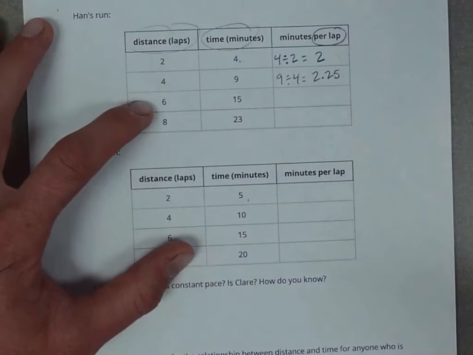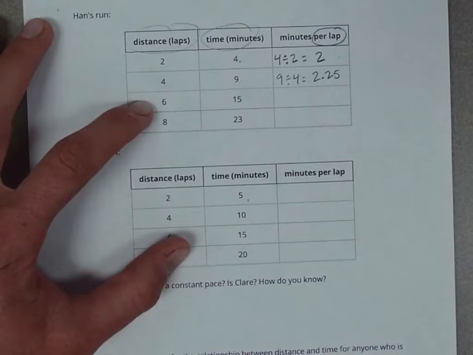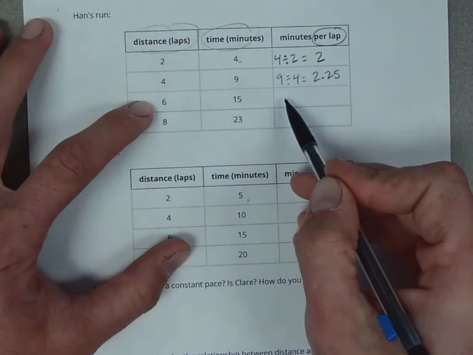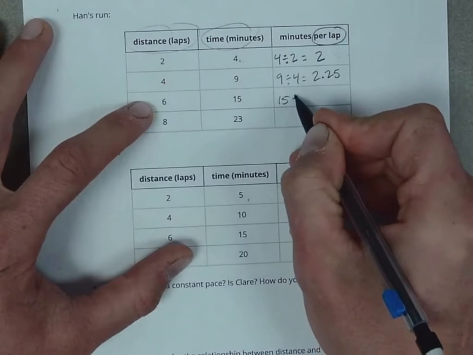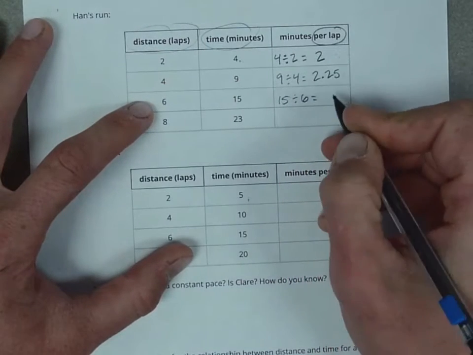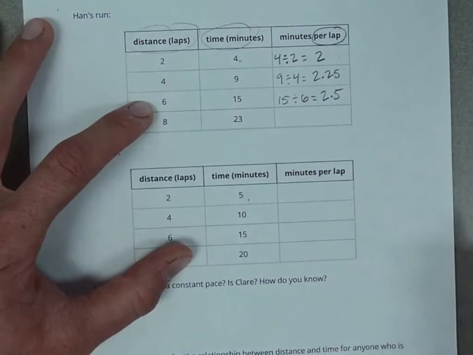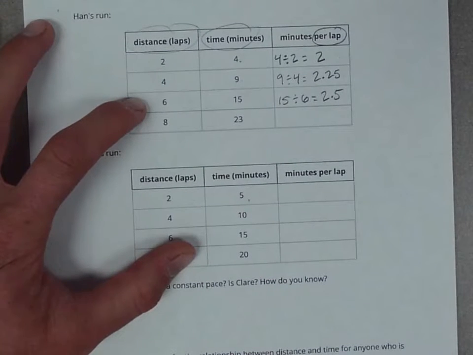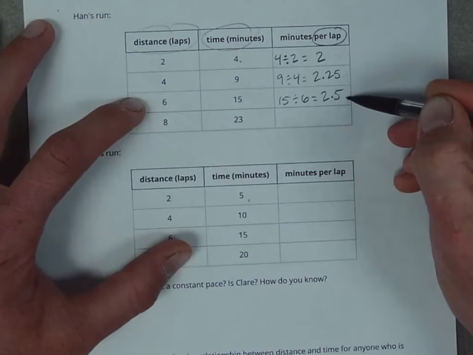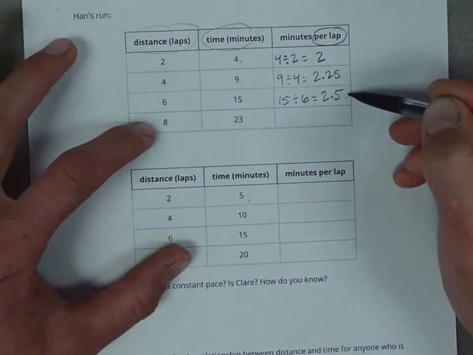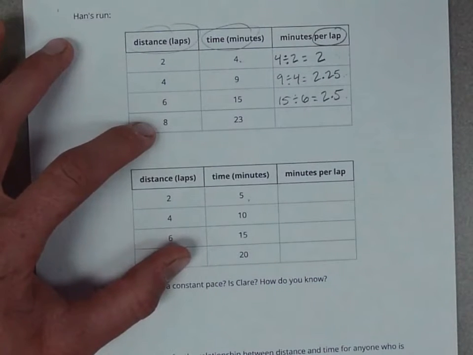All right, now after 6 laps, it takes him 15 minutes. So what's his minutes per lap after 6 laps? 2.5, exactly. So we take 15, we divide that by 6, and that equals 2.5. So overall, between 4 laps and 6 laps, is he speeding up or slowing down? Slowing down, yeah, it's 2.25 minutes per lap, and now it's 2.5 minutes per lap. So he's slowing down.